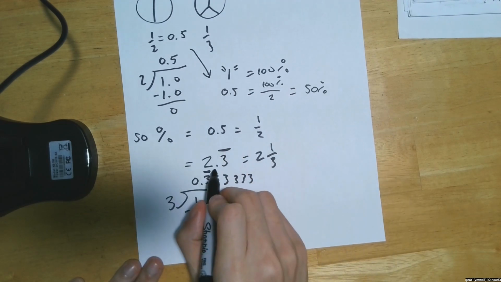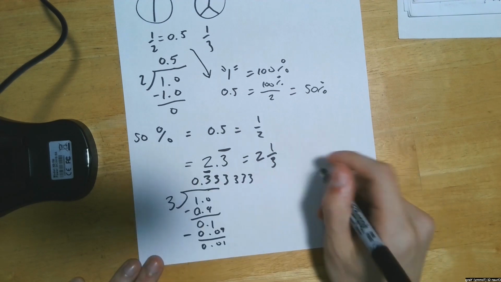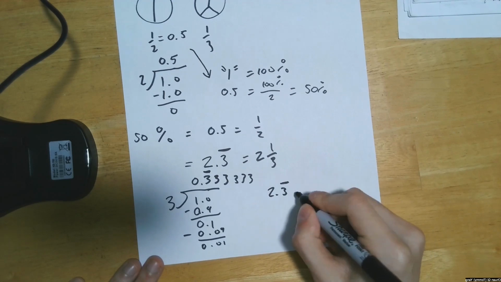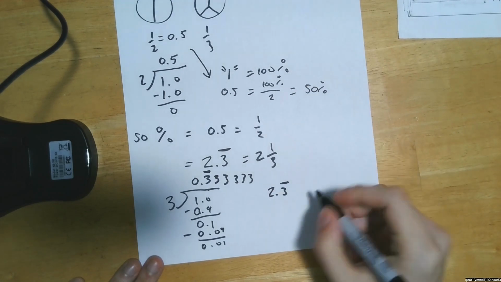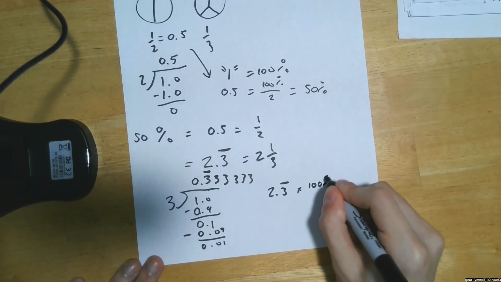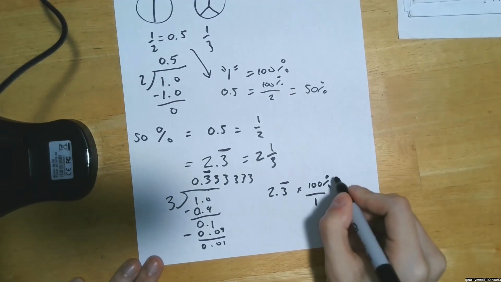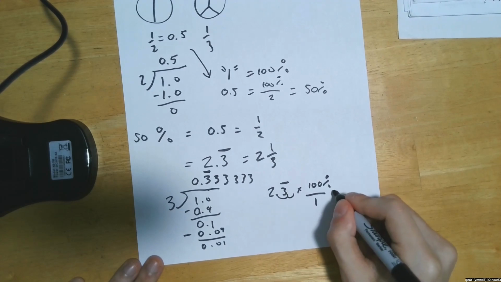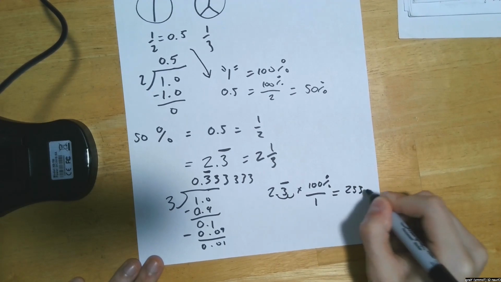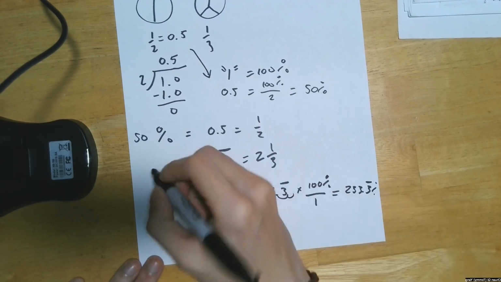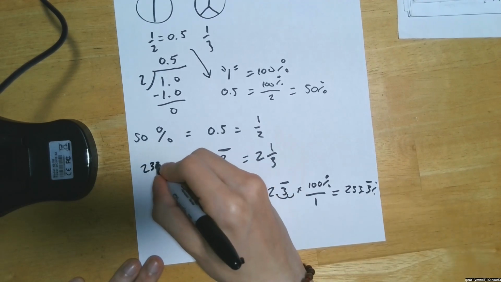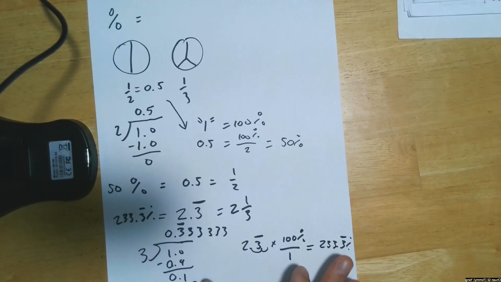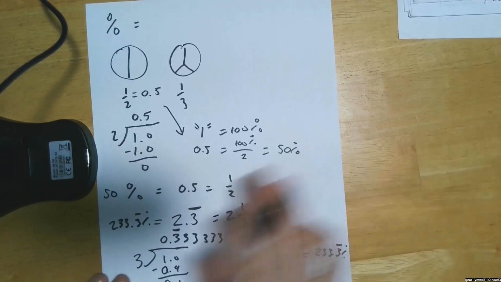And again, how you convert this to a percentage, you got to think to yourself, okay, 2.3 repeating. Remember, 100% is equal to 1. So you can multiply by 100% over 1. If you multiply it by 100%, it means you're moving the decimal point 2 places. And what you're going to get is 233.3 repeating percent. And that's your answer, 233.3%. And so this is just how it's going to go.